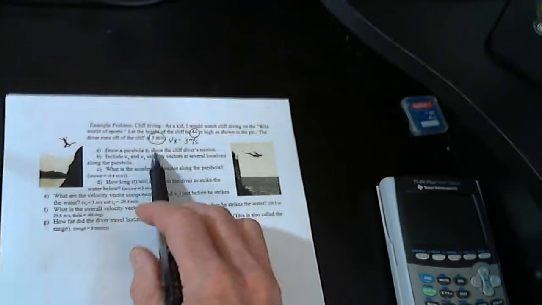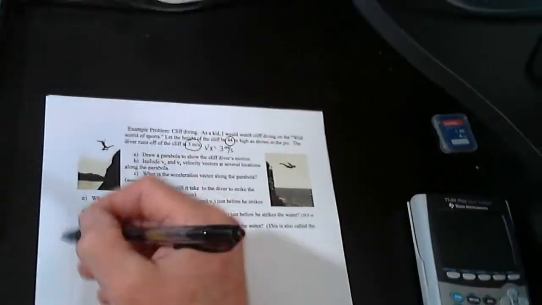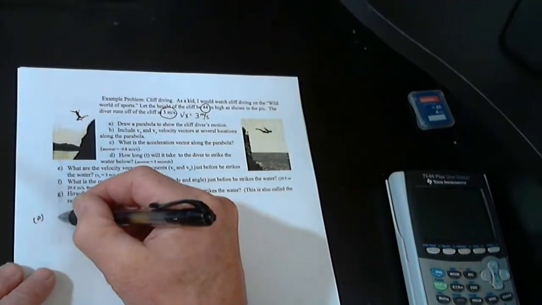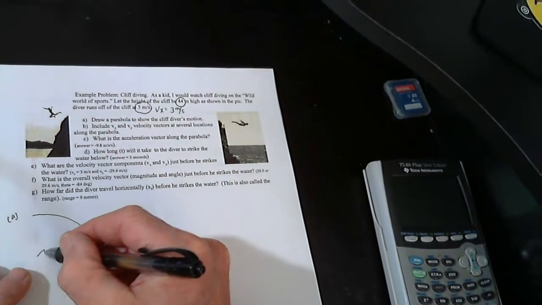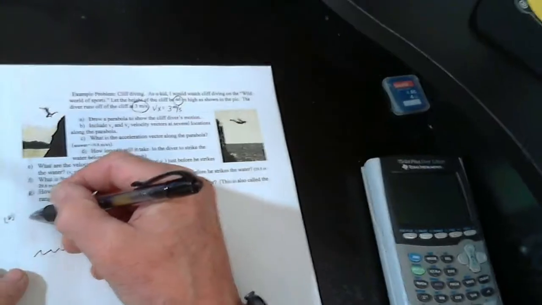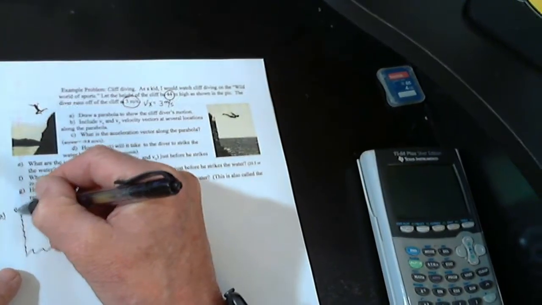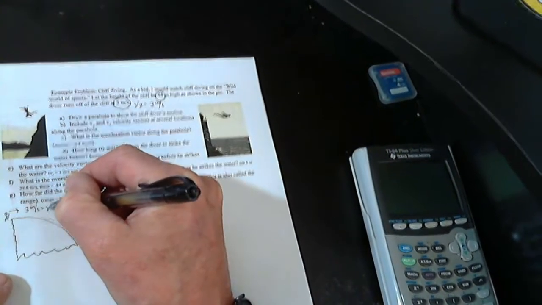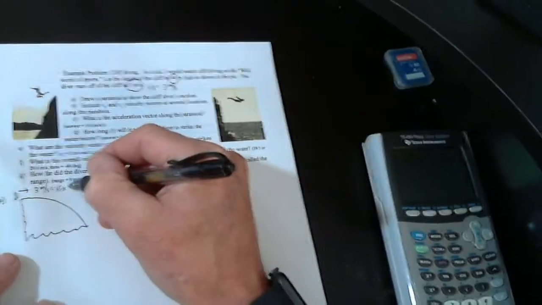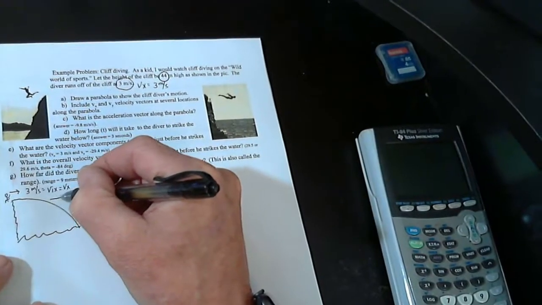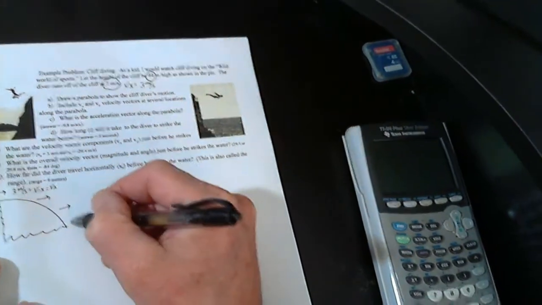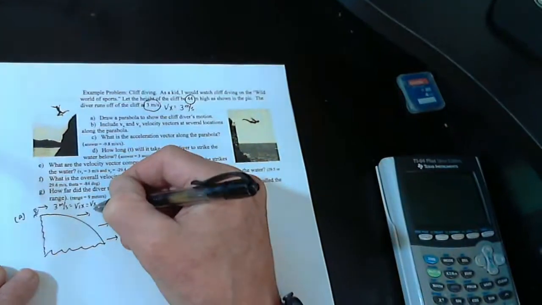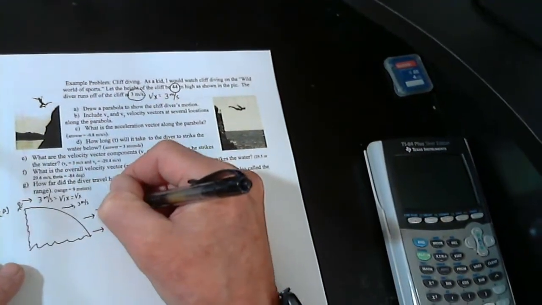So we want to draw a parabola to show the cliff diver's motion. I'm just going to put all my work here, and hopefully you'll be able to see what I'm doing. So we'll be doing something like this here, and here's the water, and here's the cliff, and the diver is going to be running then at 3 meters per second. That's going to be our initial velocity in the x direction. And that's not going to change as we go through our trajectory here. So I'm just going to draw some horizontal velocity vectors. That's always going to be 3 meters per second.